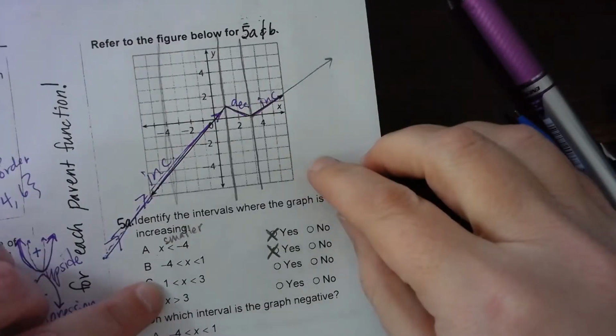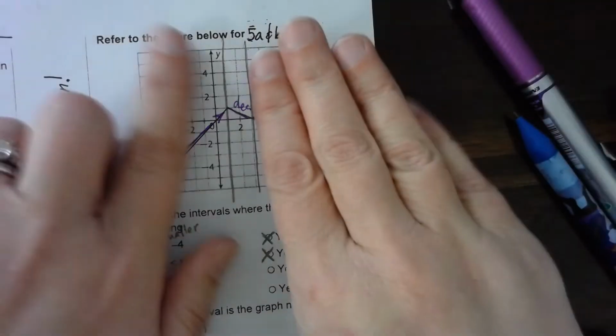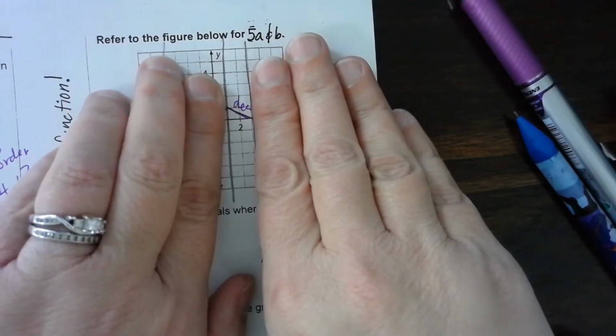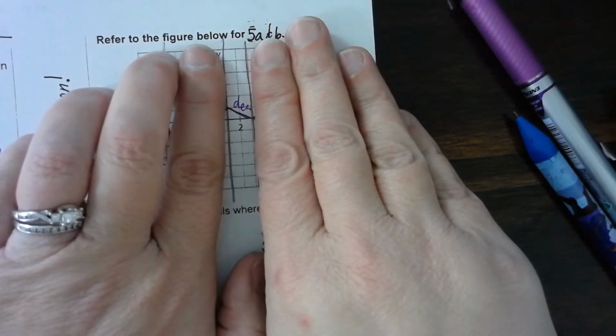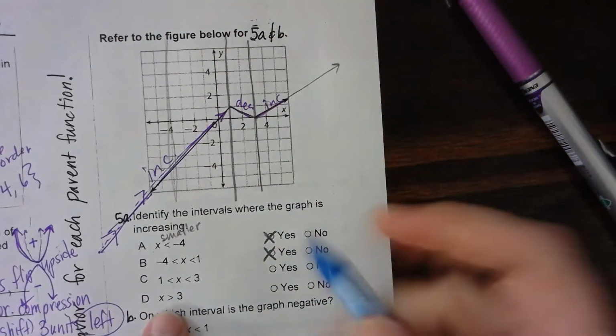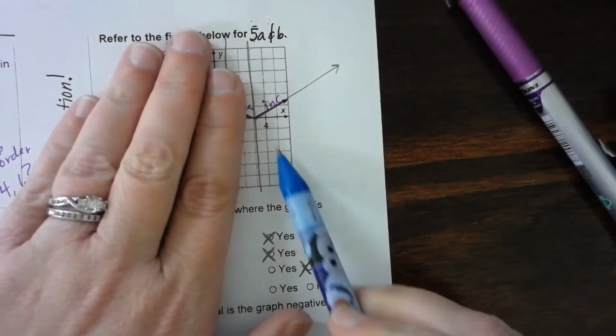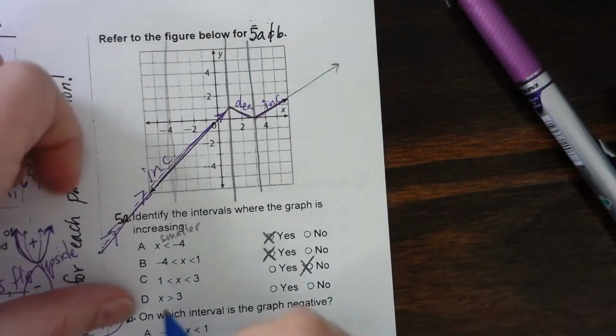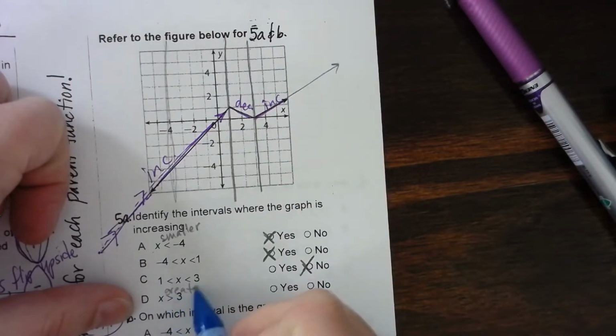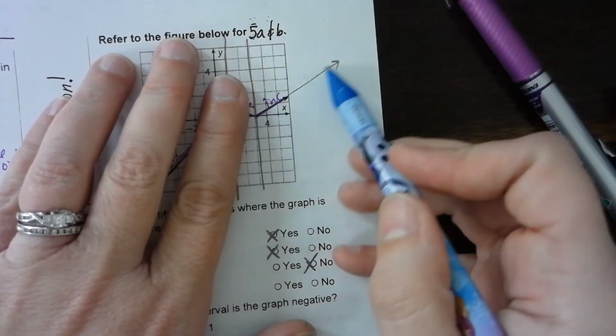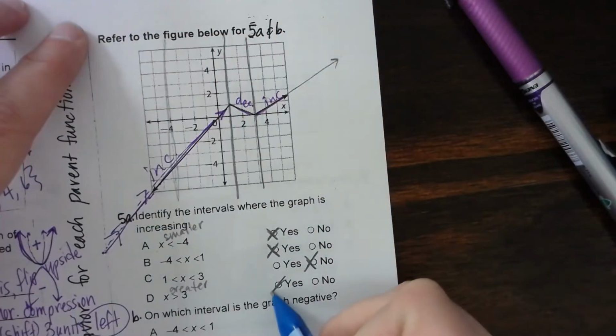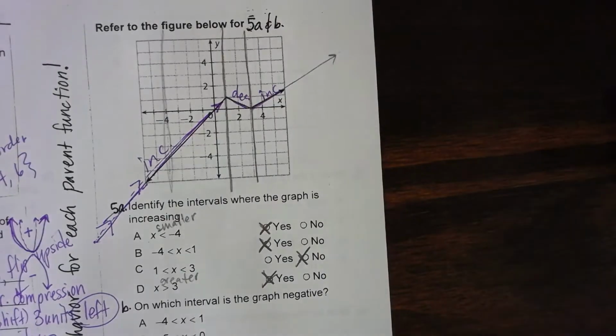The next section is from 1 to 3. So x is between 1 and 3. In this little section of the graph, is it increasing? No, that's decreasing. And the last one is anything greater than 3. So all of this forever and ever is always going to be increasing.